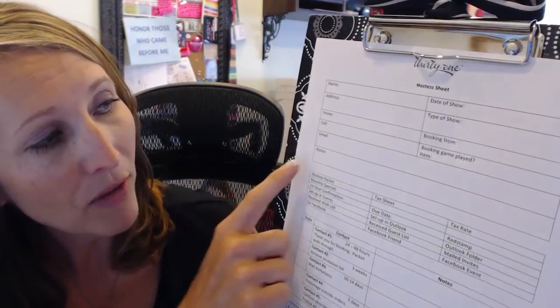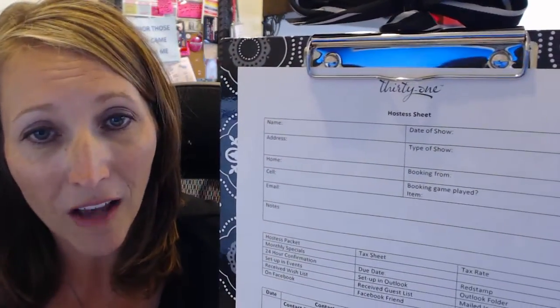I also have a booking from, because I want to make sure that I recognize that person that the party was booked from, and give them credit for that booking, whether it's a gift or a verbal thank you. You'll also notice that I've got a notes section. So if there's anything that I need to know about her, maybe that she loves a certain product, or maybe that she's doing this party because her goal is to just have fun, whatever that note is, I keep up with it there.